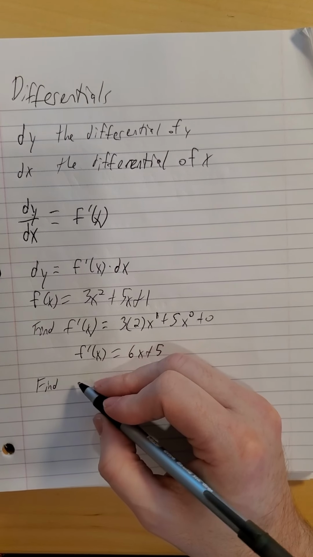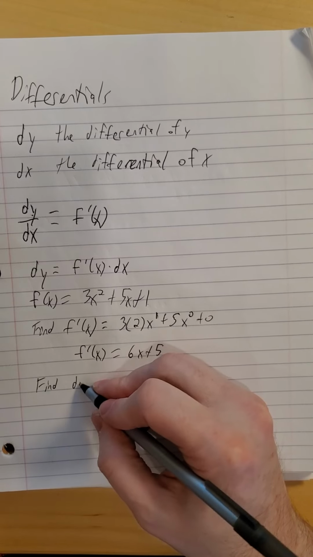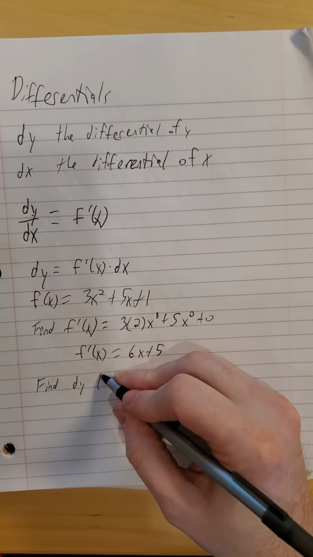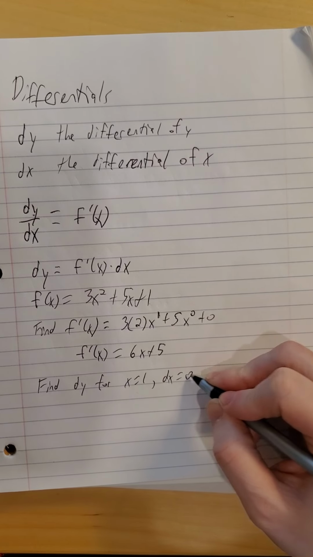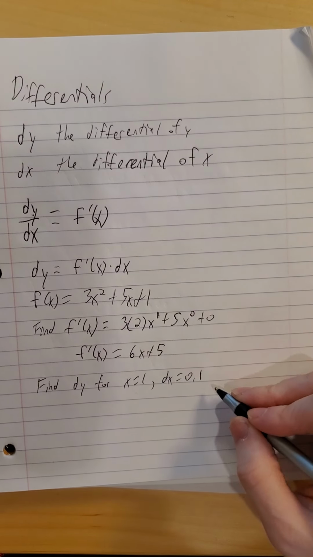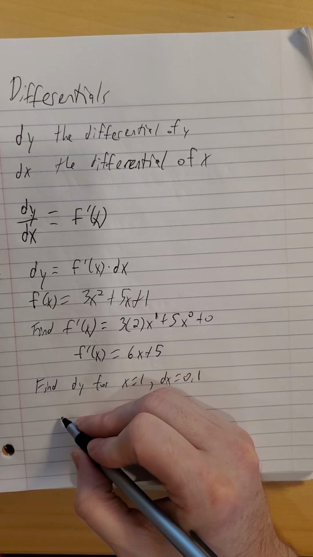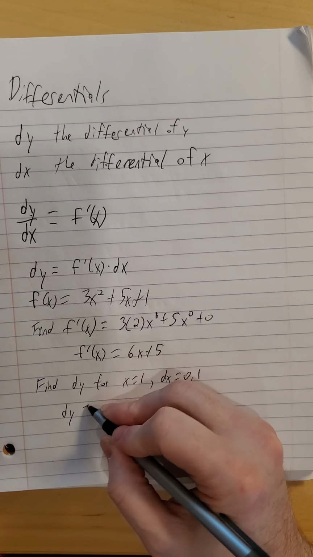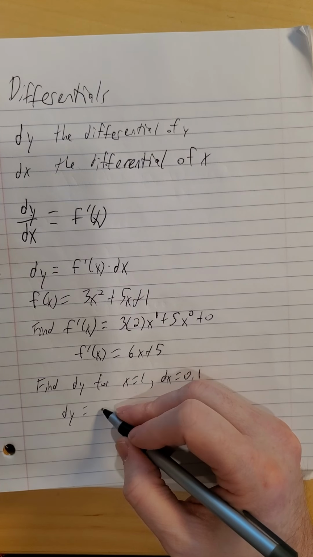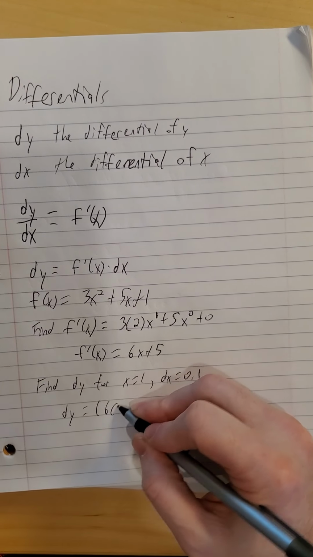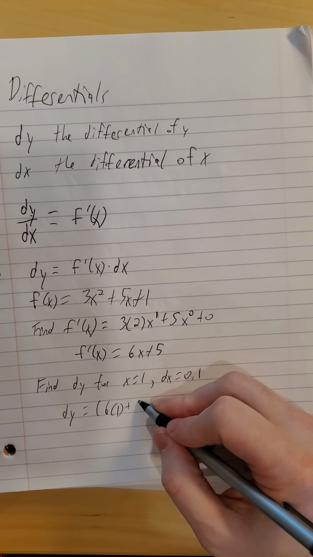So let's try some things with this. Let's play around with it a little bit. So we're going to find dy, the differential of y, for x is 1, dx is 1/10. So dy then would be 6 times 1 plus 5.